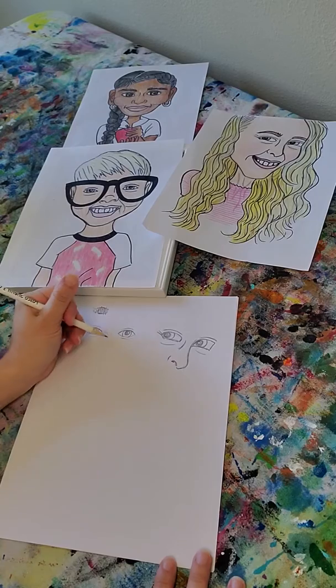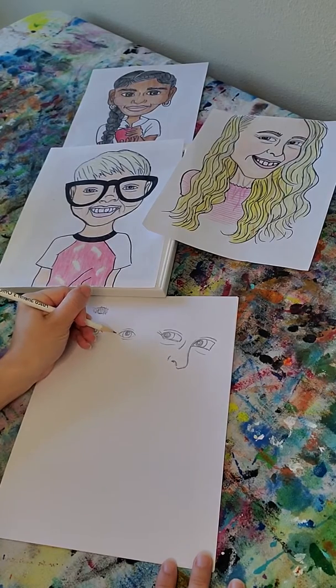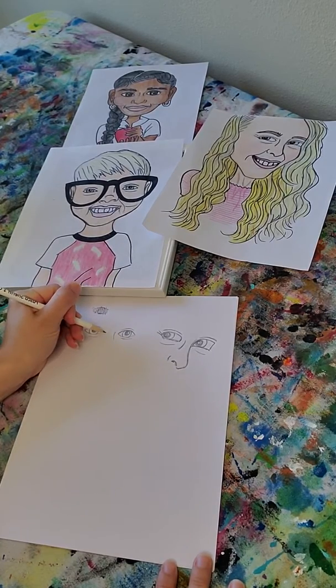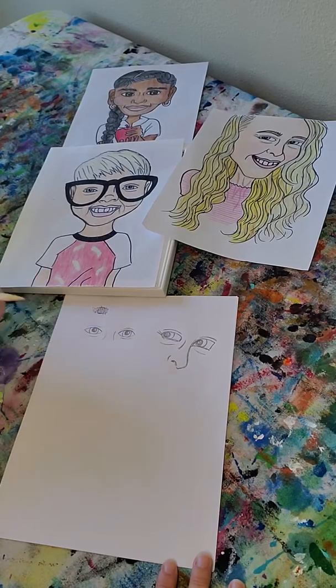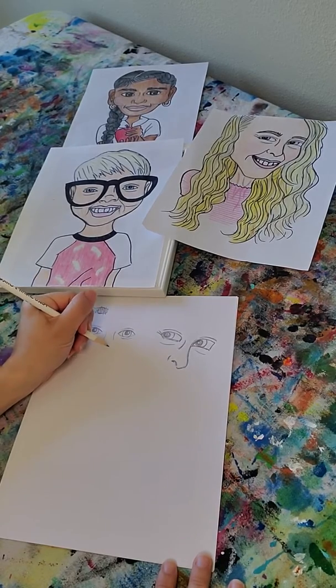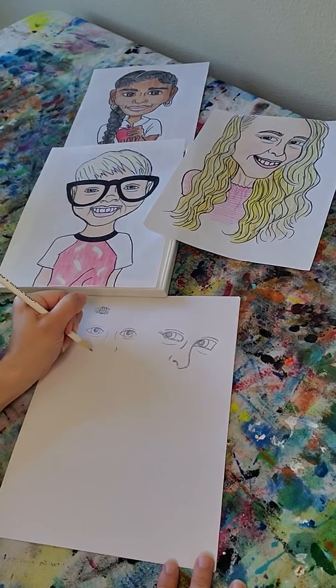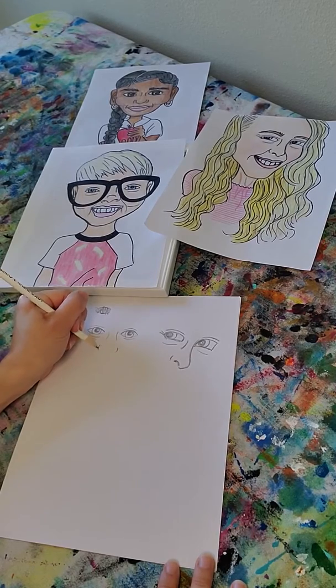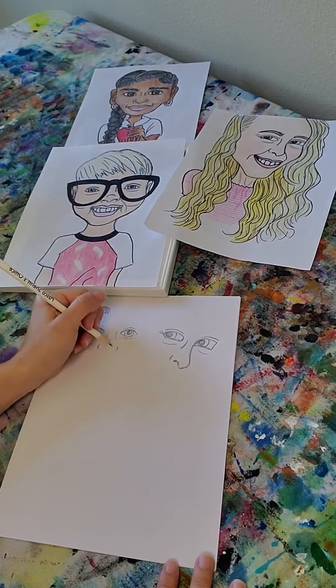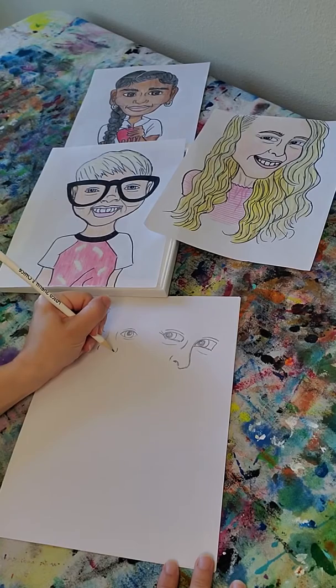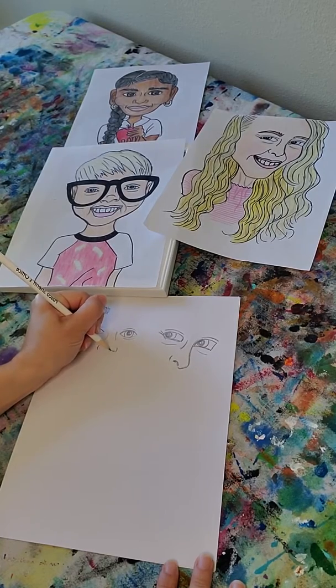And for a straight on nose, don't forget you do want these little lines, and you start your two nostrils, and you can make the nose really big, you can make the nose really, really tiny, because this is a character, so you just want to have fun with it.